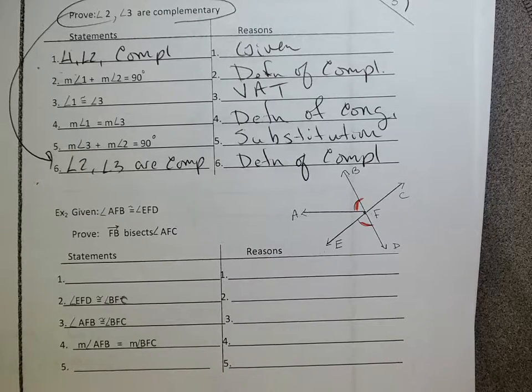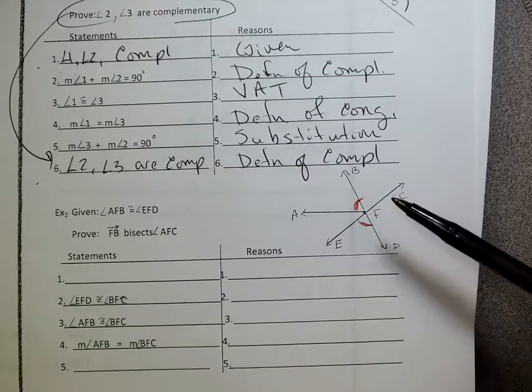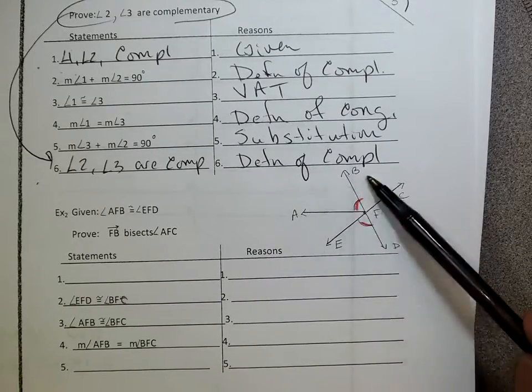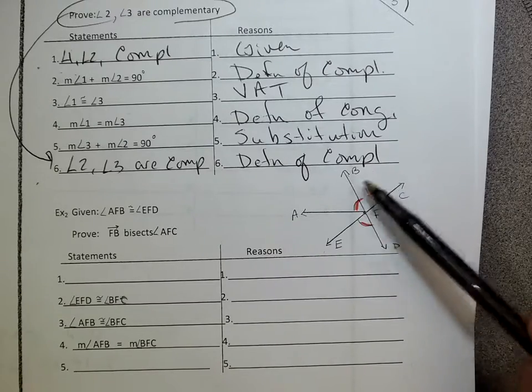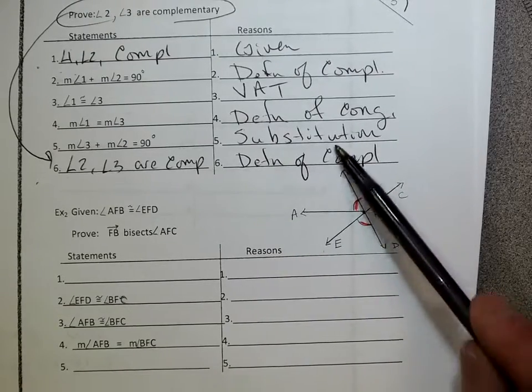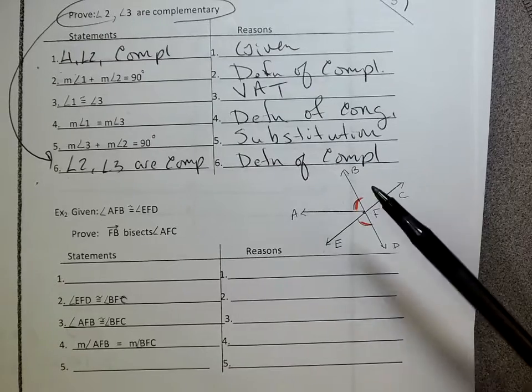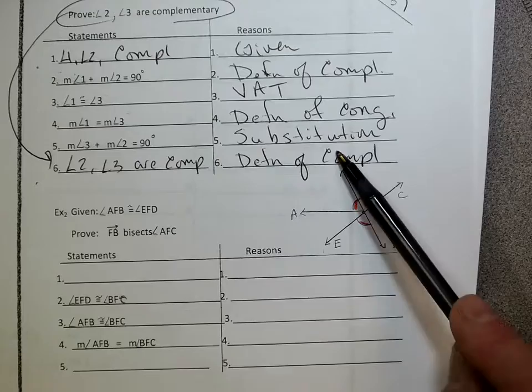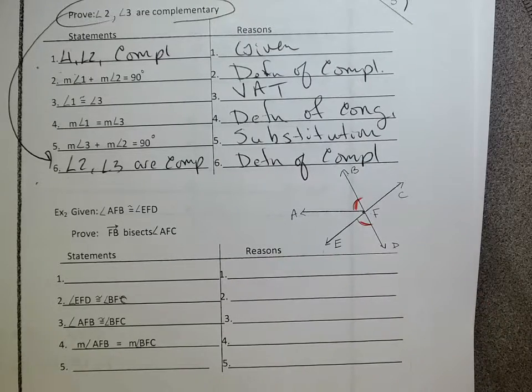So if it bisects, what I probably am going to have to do is somehow be able to say that these two angles are equal, because if these angles are equal, then it would mean that that has to go right through the middle of it, okay? That's my plan. Somewhere along the line, I want to be able to say this angle and this angle are equal, because that would make that one go through the middle, right?